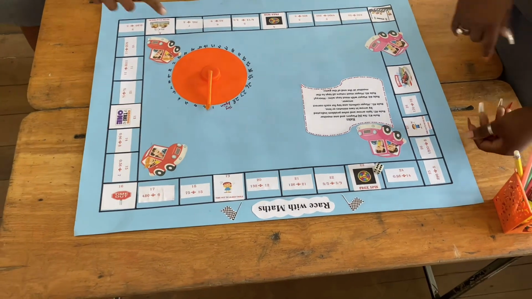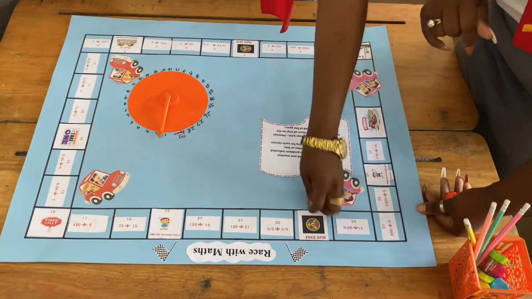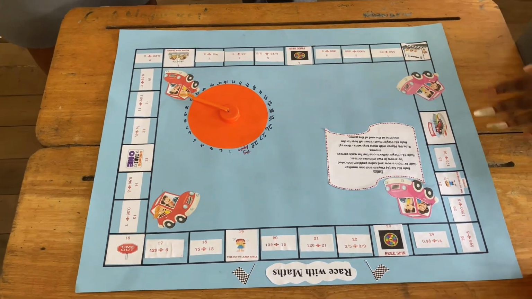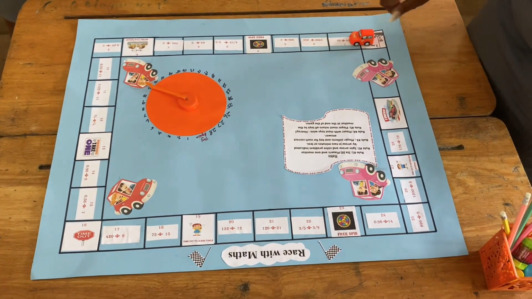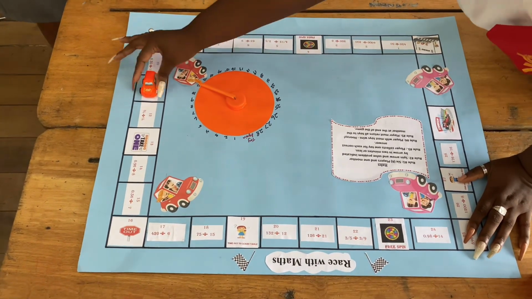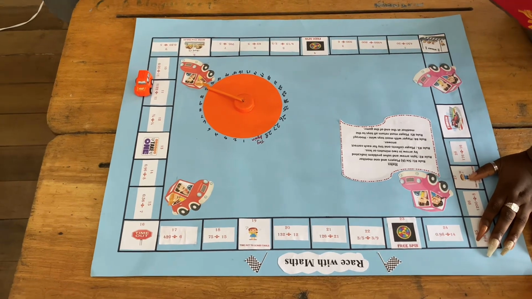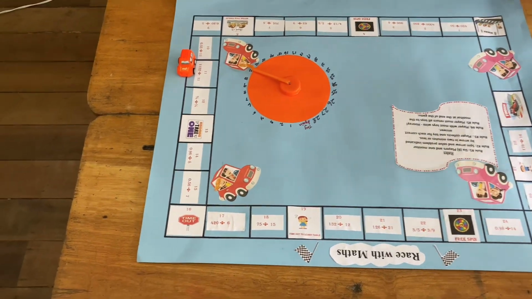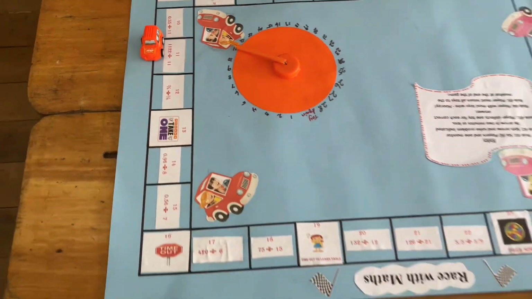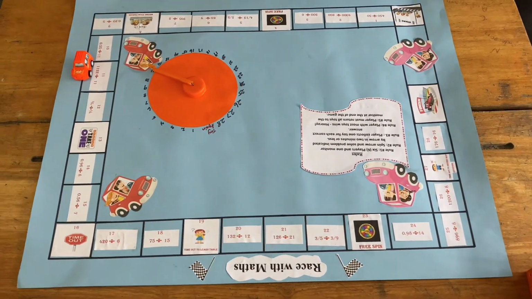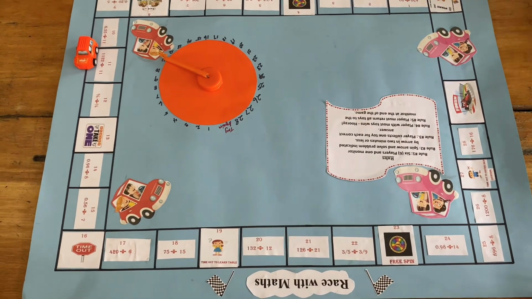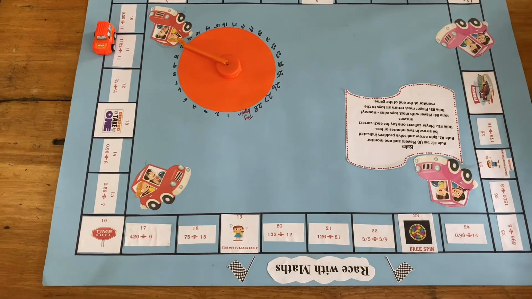Go through. Now you spin. So after you get the 6, you spin, 11, and you use your card from the start. The sum is 1,122 divided by 11. And the answer for that is 102.